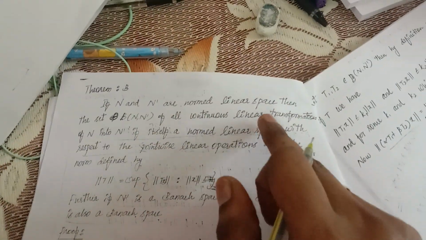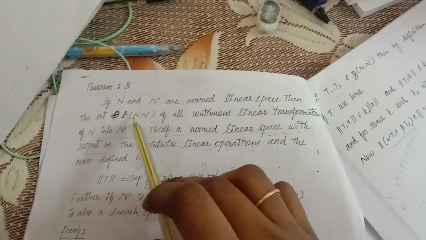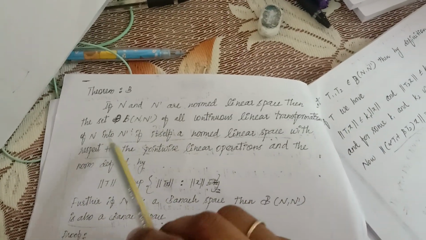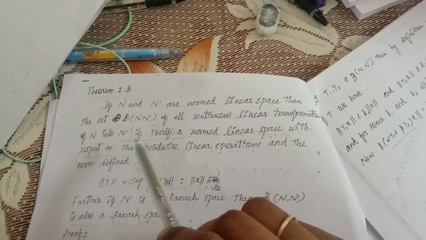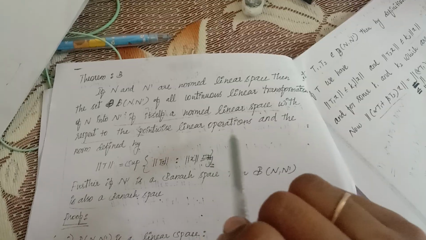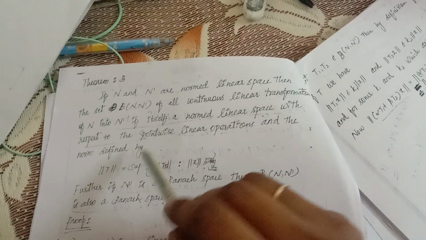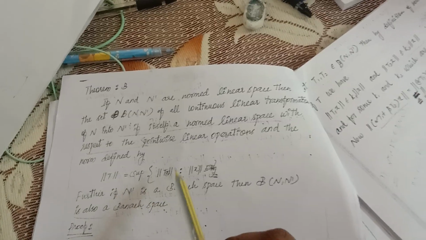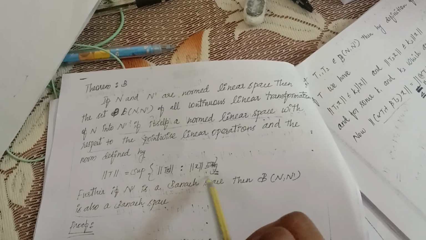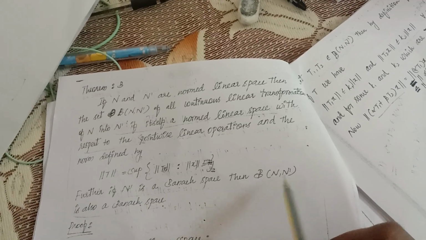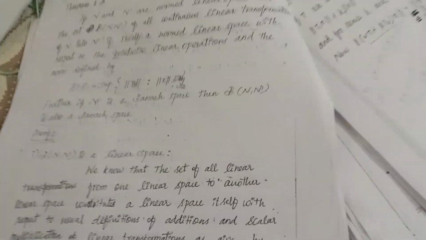Hello everyone, today we are going to see about normed linear space B(N, N'). The set B(N, N') of all continuous linear transformations of N into N' is a normed linear space with respect to the pointwise linear operations, and the norm is defined by norm of T equal to the supremum of norm T of x such that norm x is less than or equal to 1. Further, if N' is a Banach space, then B(N, N') is also a Banach space. We have to prove this.